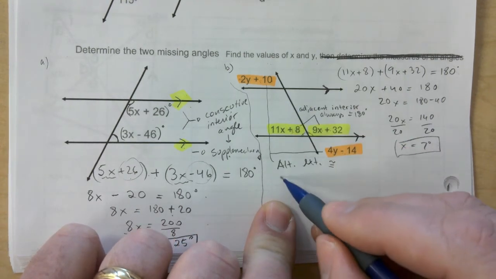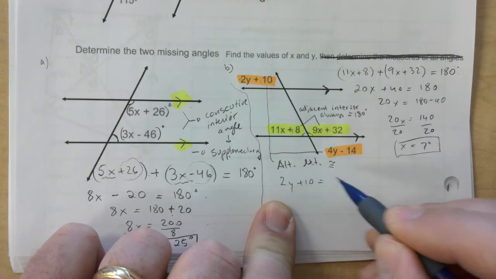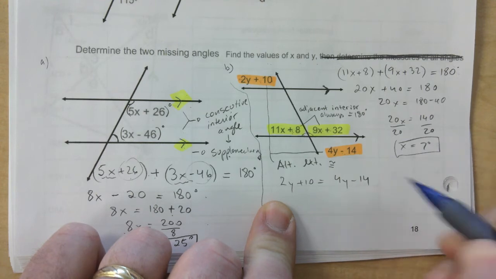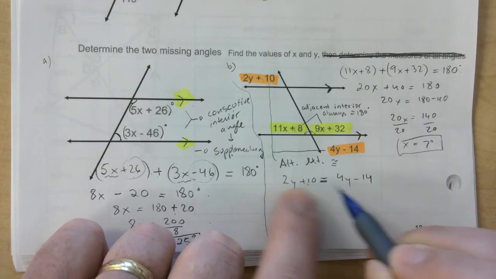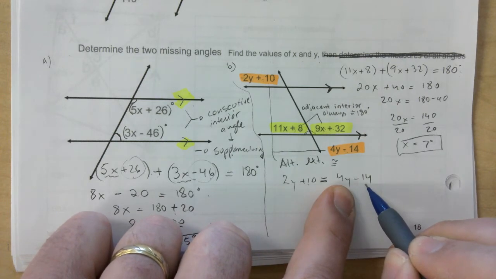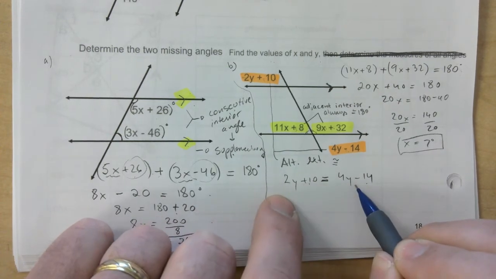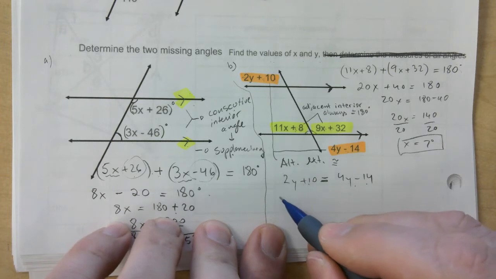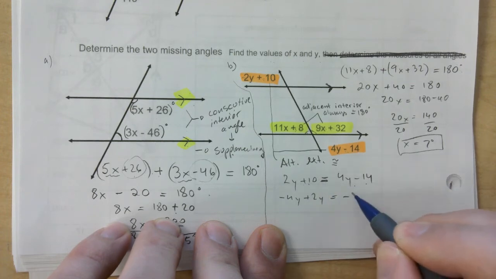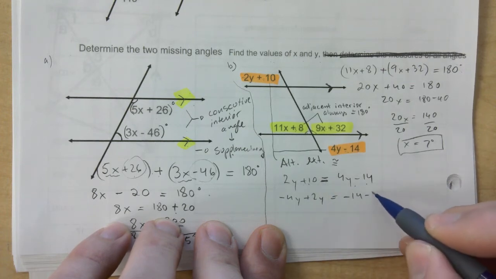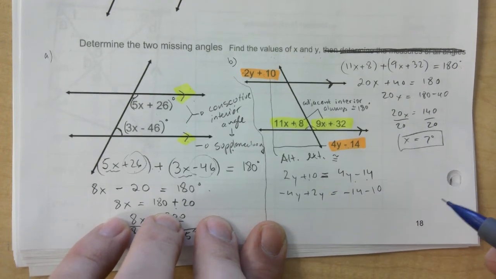Anyways, so we know that 2y plus 10 is equal to 4y minus 14. They're equal, they're congruent. This angle is the same thing as that angle. That's what you're saying here. And so I'm going to bring all the y's over to this side, and I'm going to bring all the numbers over to the other side. You do this the way you feel more comfortable, right?